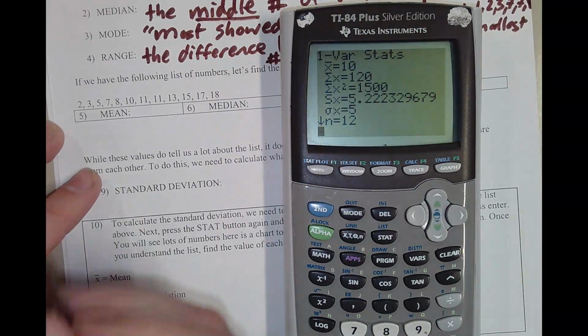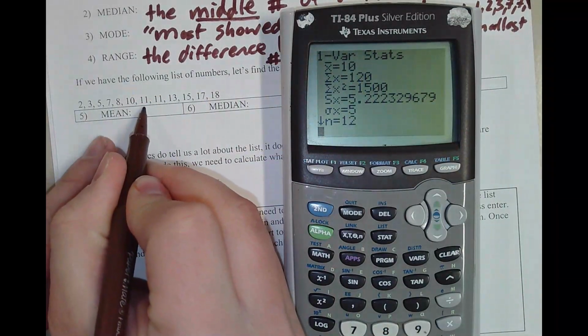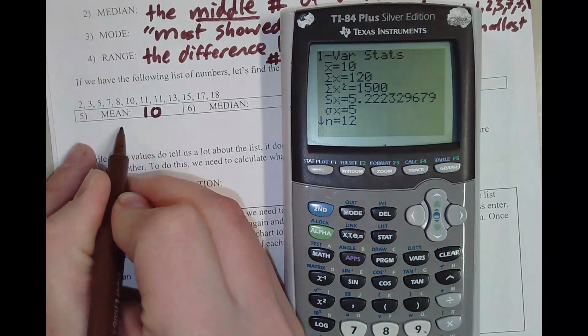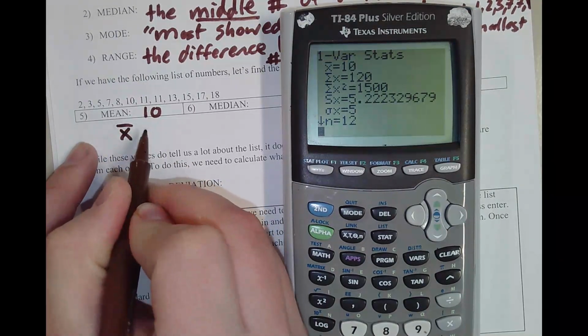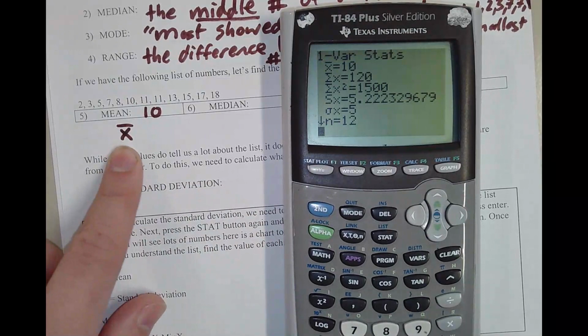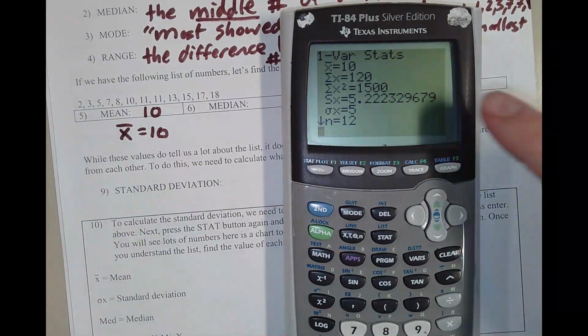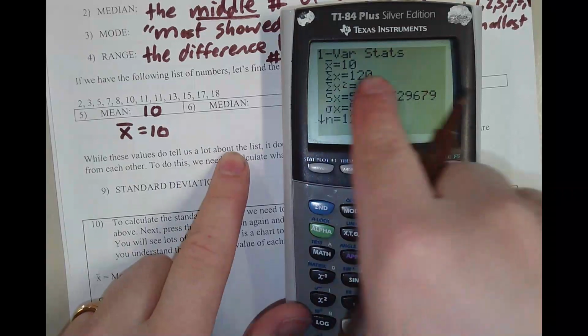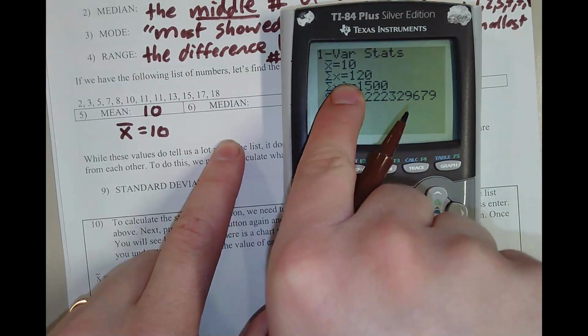All right, so the first number that shows up in my list is 10. That is my average. X bar is my mean. So you can say X bar is 10. Now, these other numbers are important for statisticians. We look at the second number, that's when we add them all up.